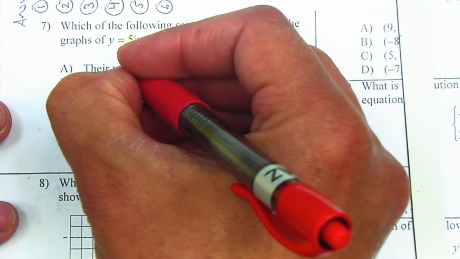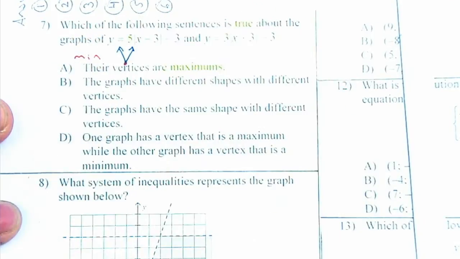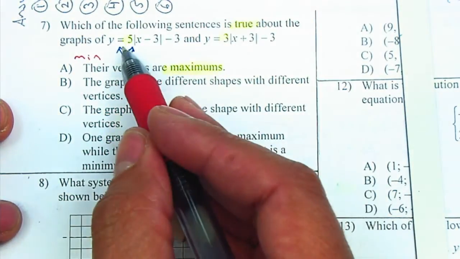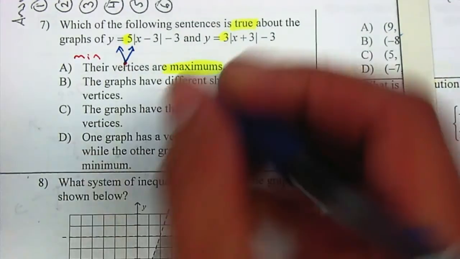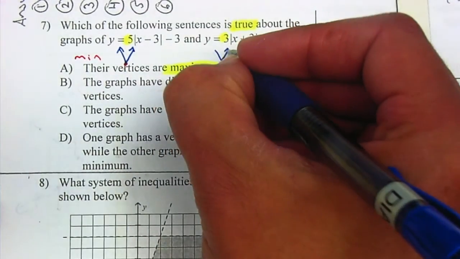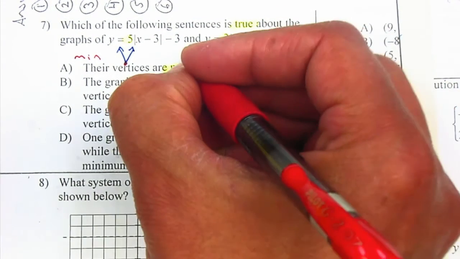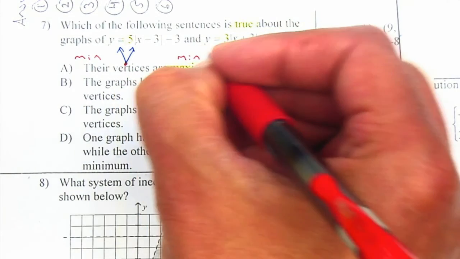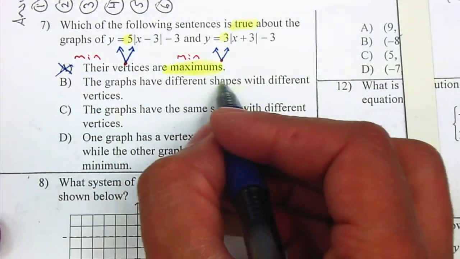Therefore, the vertex is the lowest point, which is the minimum, correct? This is the lowest point on the graph. On the second graph, it's also positive, so it's also facing up. The vertex is also the lowest point, therefore it's the minimum. So the vertices are maximum? No. The graphs have different shapes.